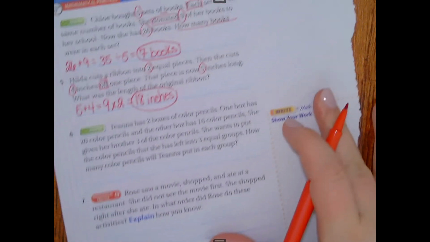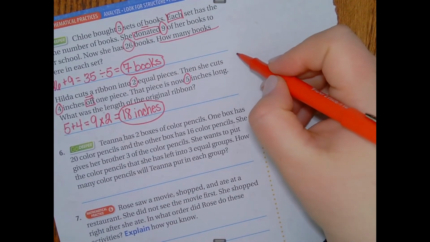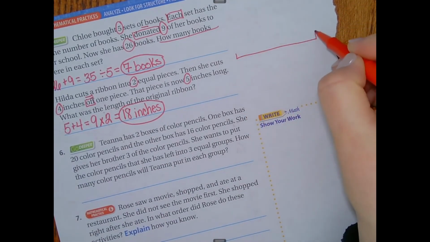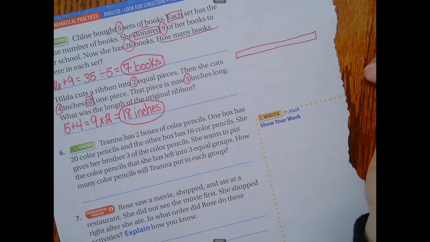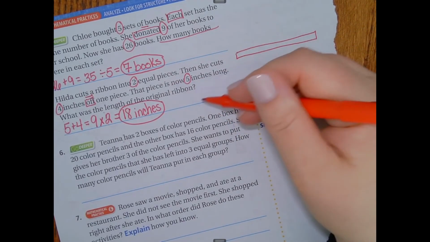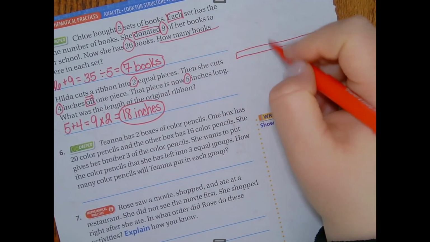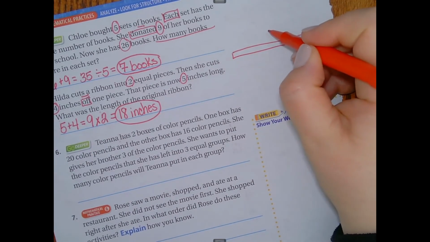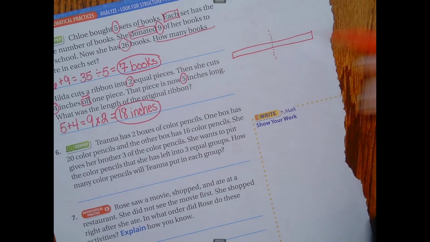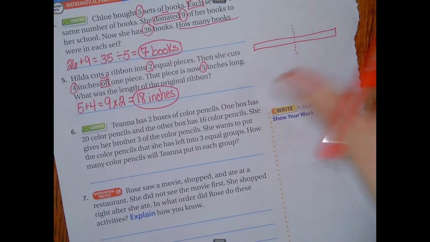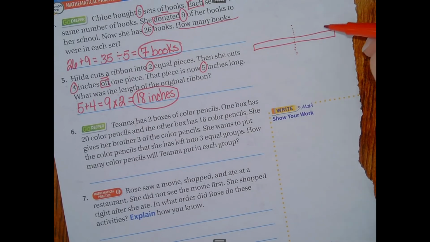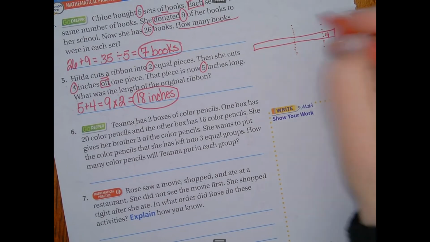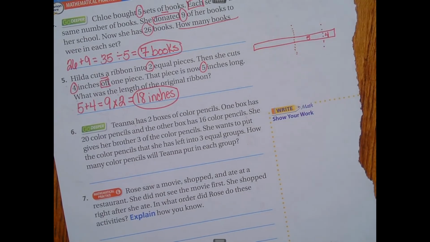Okay? Watch. Follow along. So let's say this is the ribbon. Those of you that have a hard time picturing these problems, you need to be drawing this out. So this is the original ribbon, right? She cut it into 2 pieces. Following me? And then one of the pieces, she chopped off 4 inches, and there were 5 inches left.